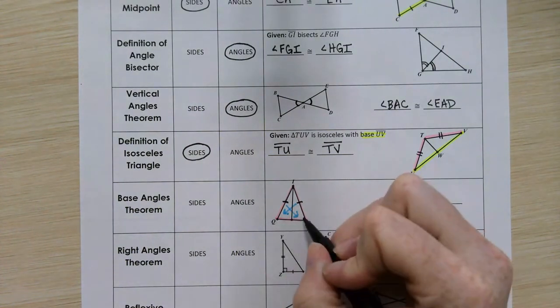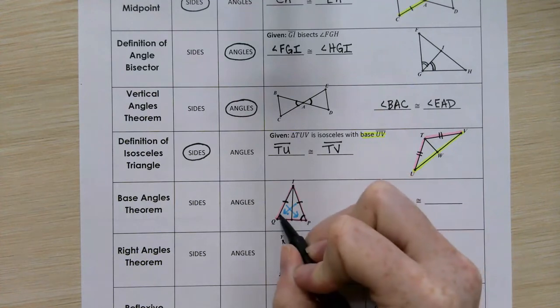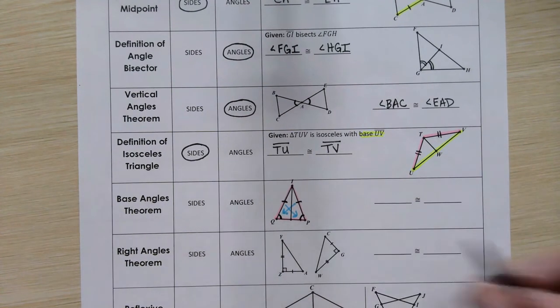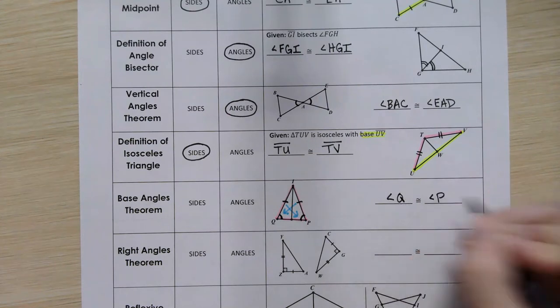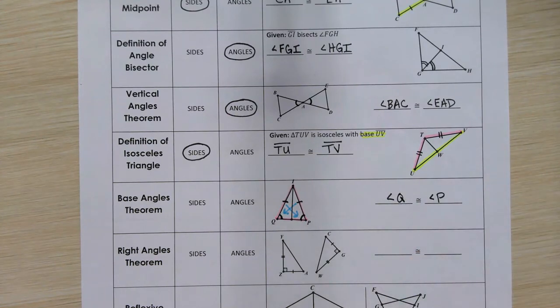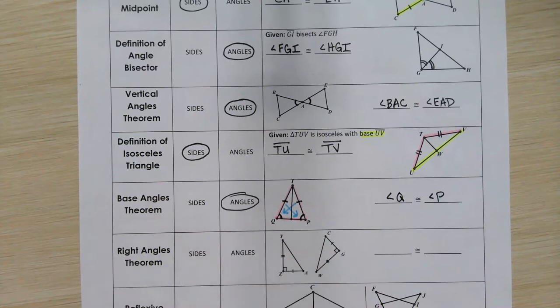So we end up with angle P and angle Q as being the 2 angles that have equal measure, or now are congruent, thanks to our base angles theorem. So that gives us more congruent angles to use in our congruent triangle situations.